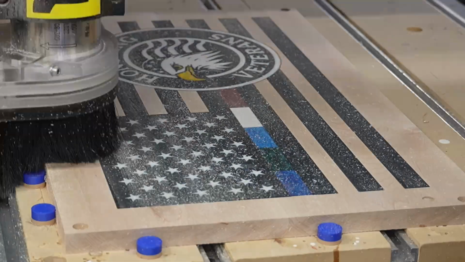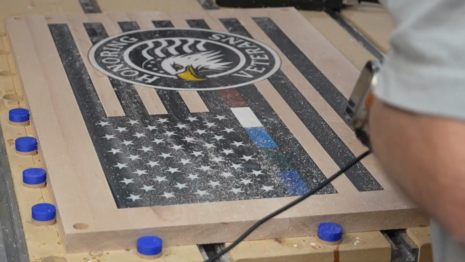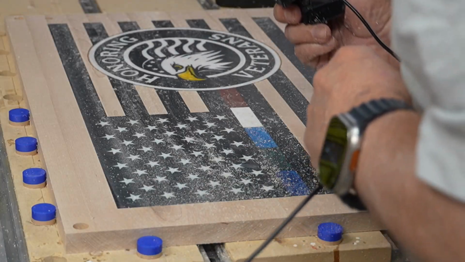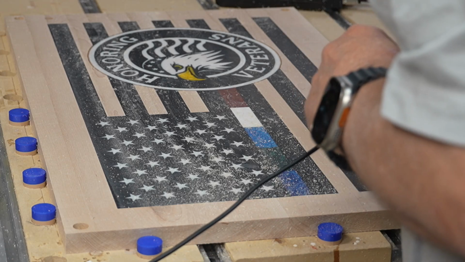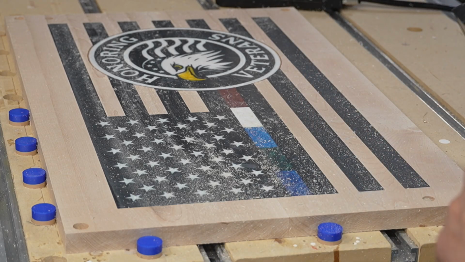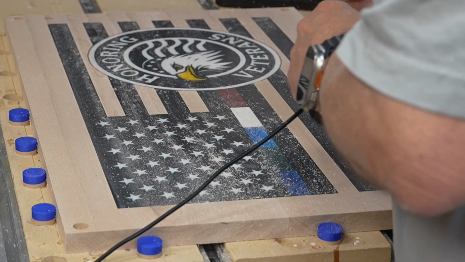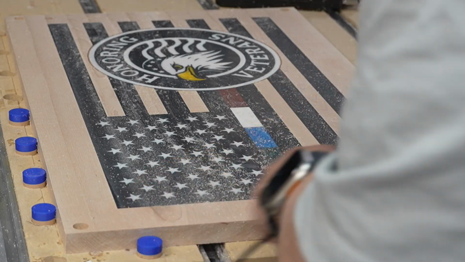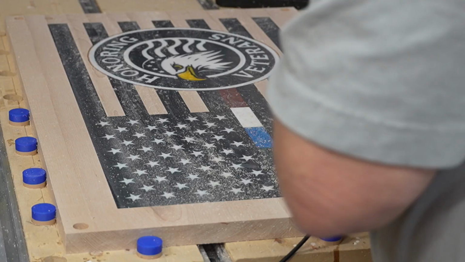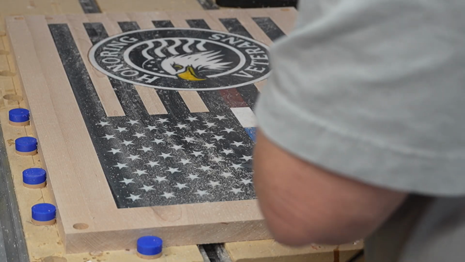I gotta say, I was really happy with how this turned out. All the colors really are popping even before they're being sanded. There's no bleed in the maple. The process worked out perfectly. And next step is to sand it to the right grits that I want and then put a finish on it.